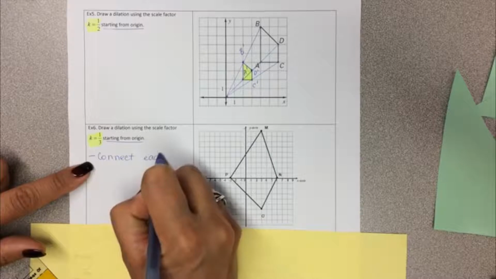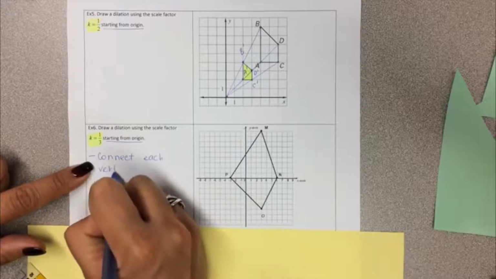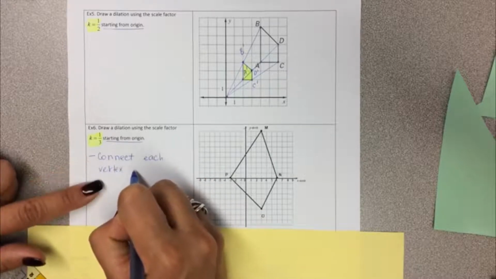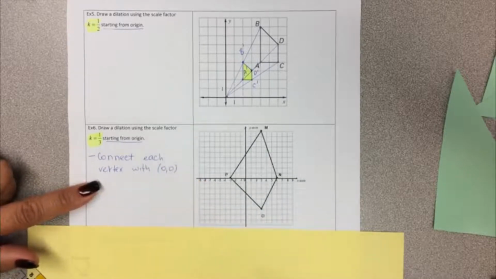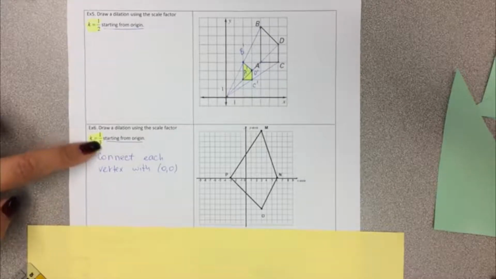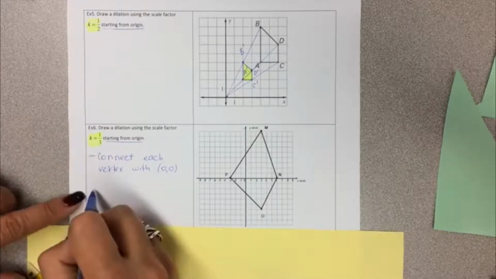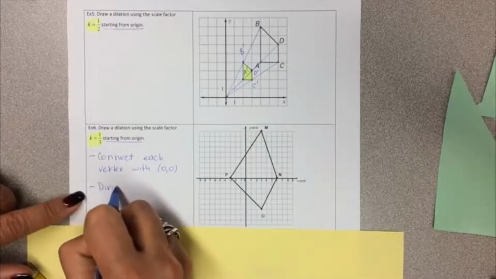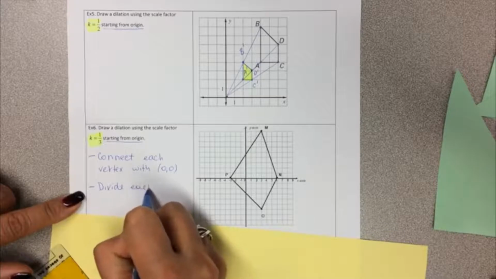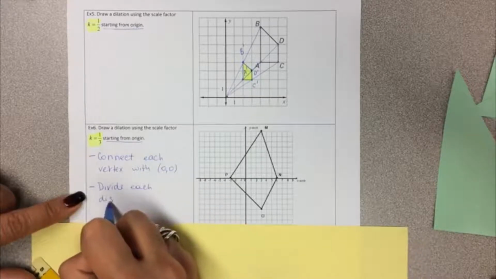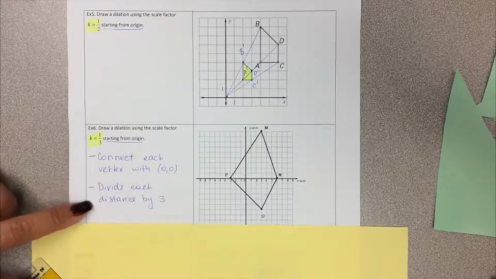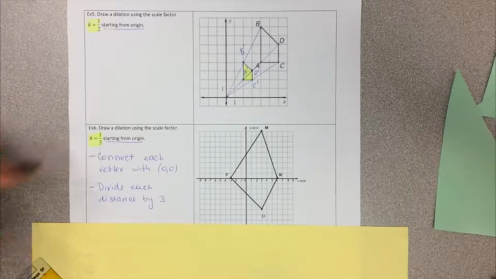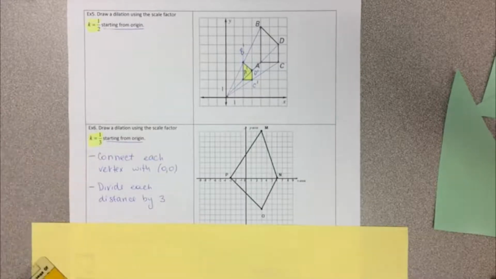or we can say connect each vertex with 0, 0, which is the origin, and then divide. Fraction means division, so you're going to divide each distance by 3. Because fraction means division, denominator tells us what to divide by. So we are dividing by 3.